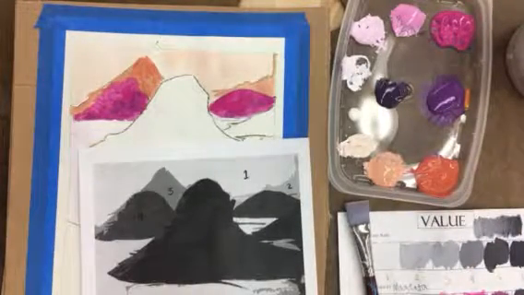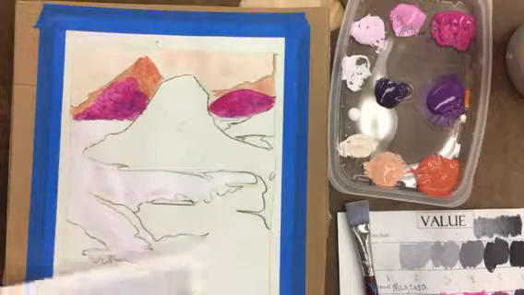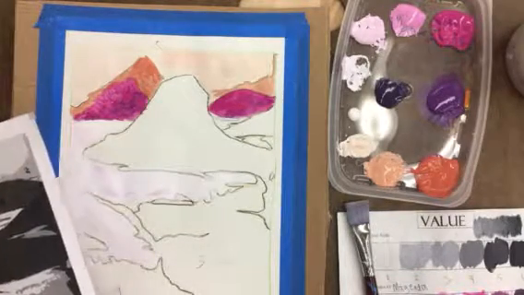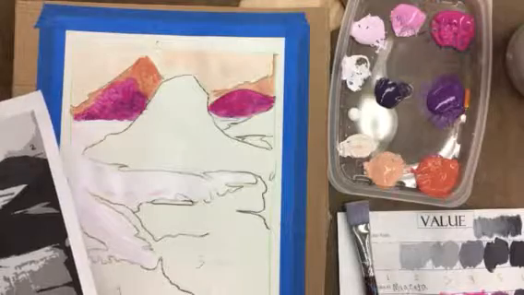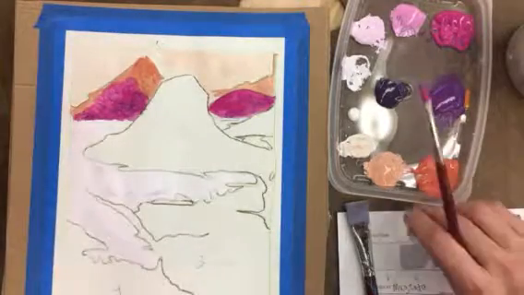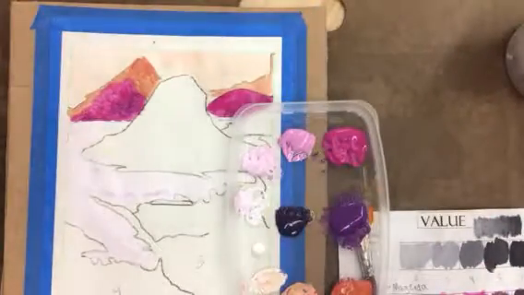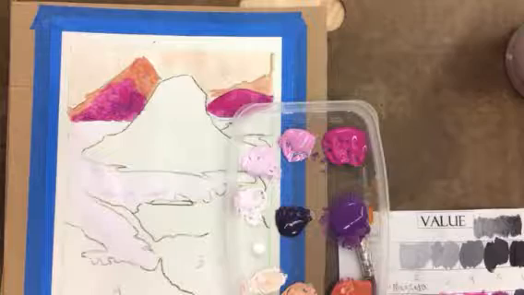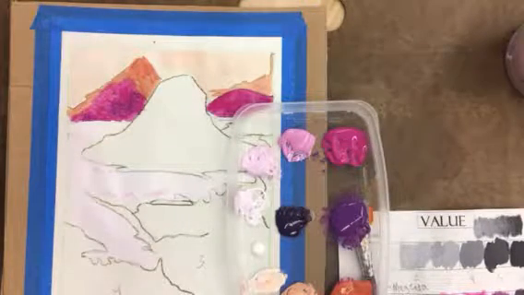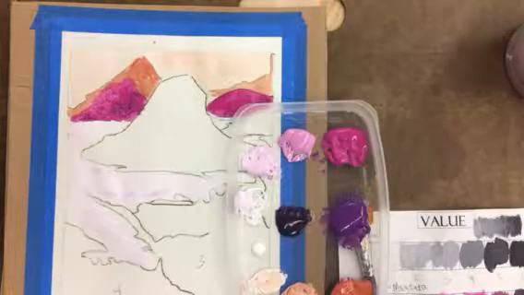Okay. When this is dry, I might not be satisfied with it. Maybe I want to paint on top of it, change a color or two. But this is just the beginning of my analogous painting. I'm sticking with the same values, and I'm still using all of my analogous colors. So I'm going to stop now to put these colors away, and I want to save them for tomorrow because I want to keep painting this painting.